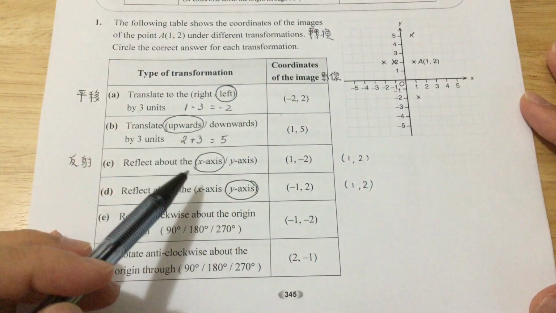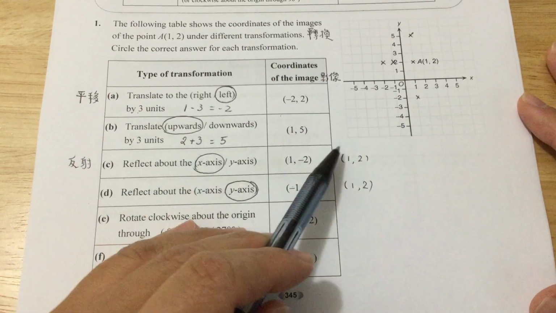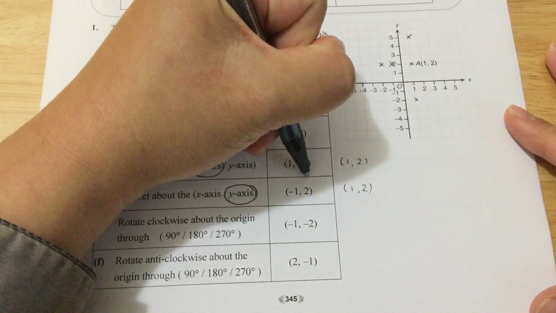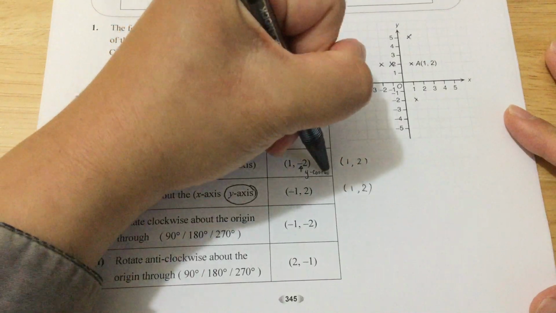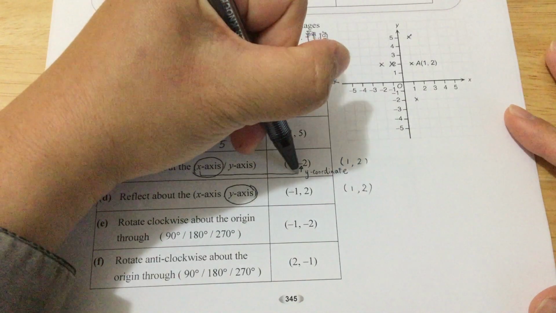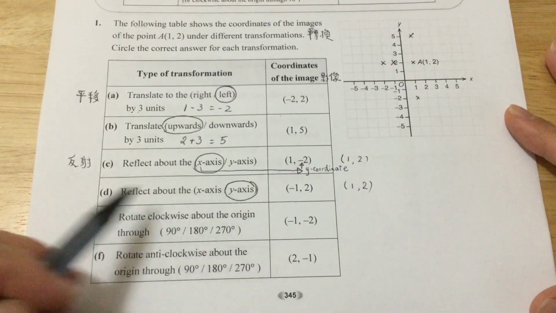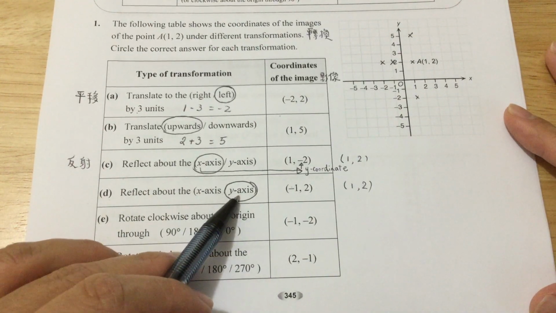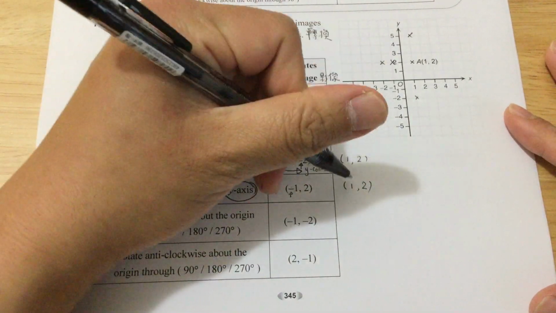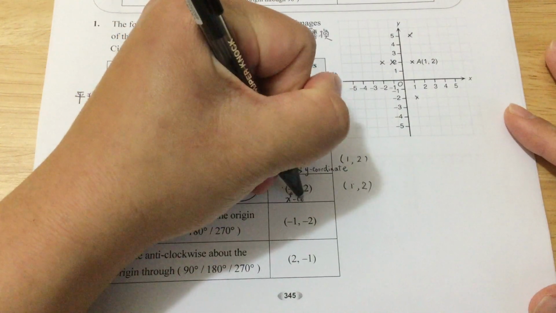When you reflect about the x-axis, the only difference is that we add a negative sign to the y coordinate. And when you reflect about the y-axis, this time we will have a negative sign change from the object, that is the x coordinate.